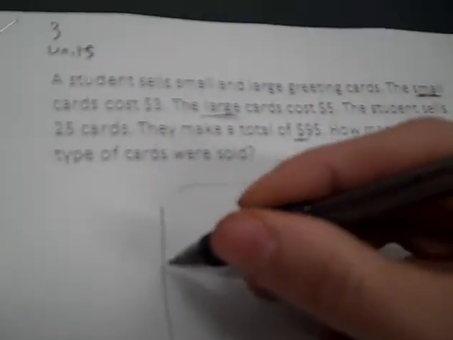A student sells small and large greeting cards. The small cards cost $3. The large cards cost $5. The student sells 25 cards. They make a total of $95. How many of each type of card were sold? I've got 3 units underlined, the small, the large, and the money. So that's 3 units. So with 3 units, we know we make a table in algebra.